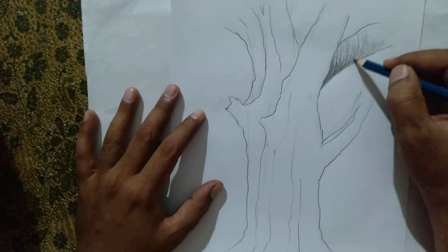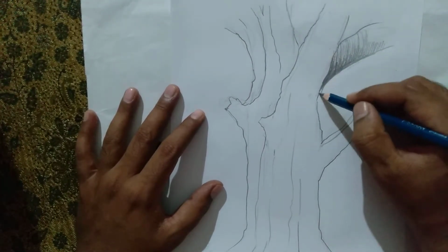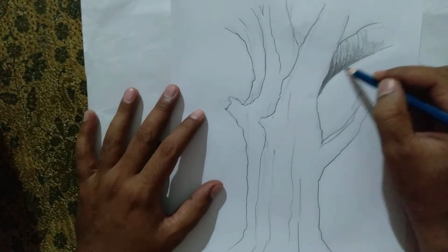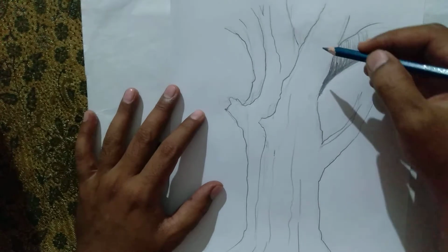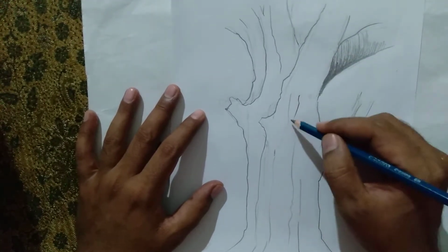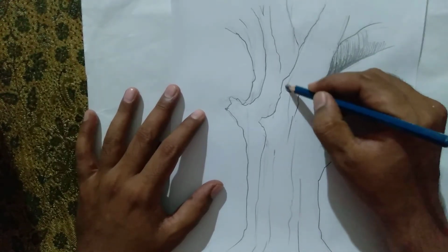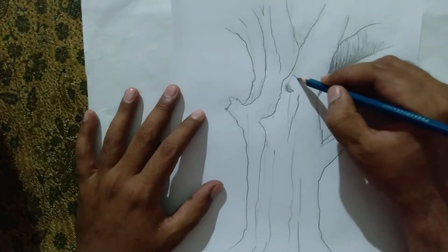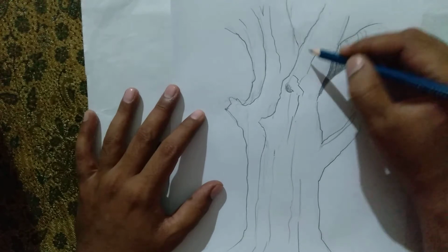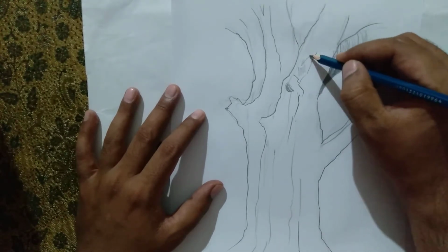After understanding this, if you practice more trees from photograph references, it will help you a lot to develop rendering. This way, some broken layers of the tree.